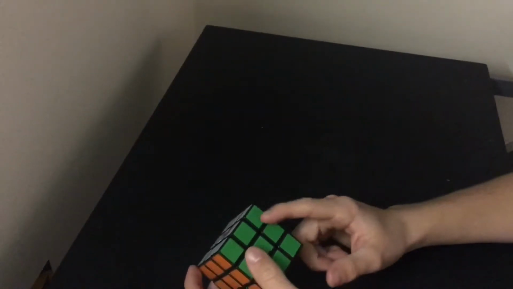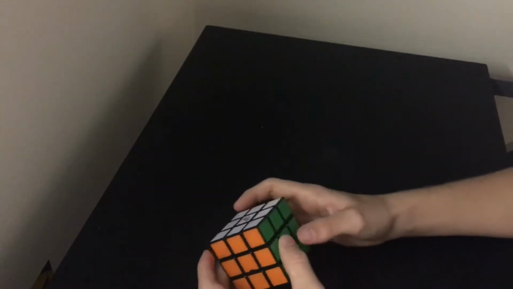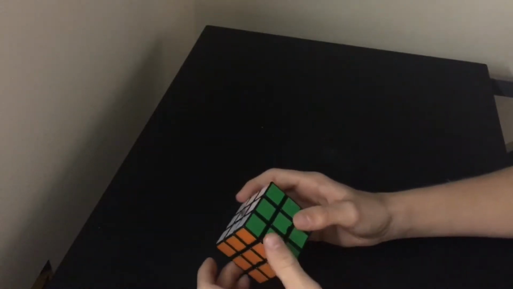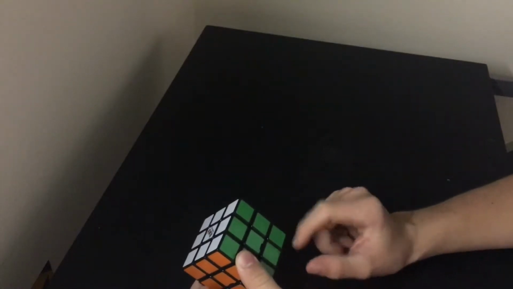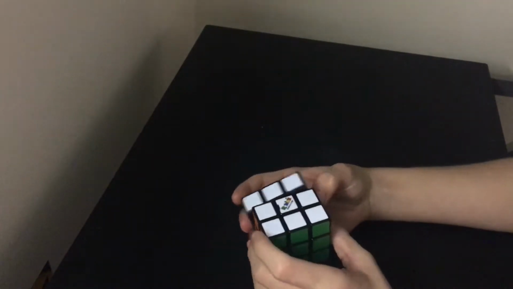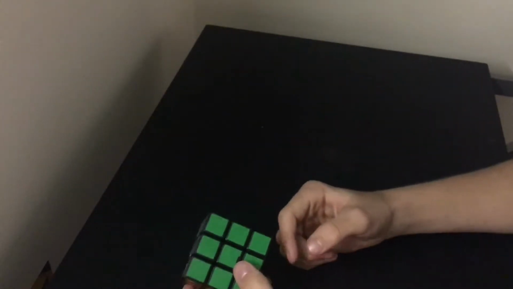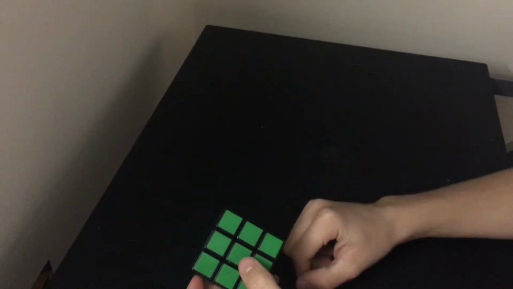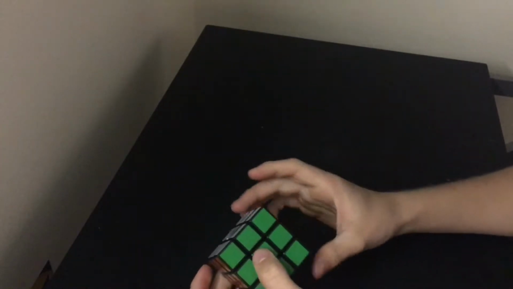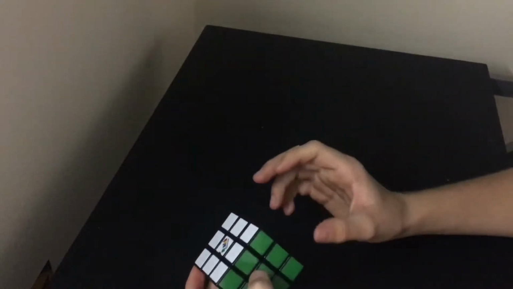So R means the right layer. If you see U, it means the up layer. If you see L, it means the left layer. If you see D, it means the down layer. If you see F, it means the front. And if you see B, it means the back. So, with that out of the way, when you see a letter without a 2 or an apostrophe, that is a turn on that side clockwise.